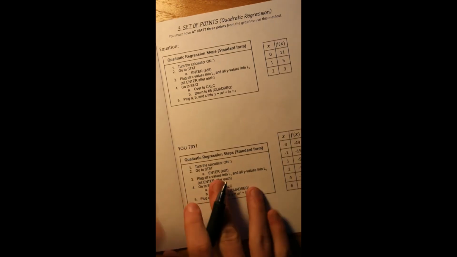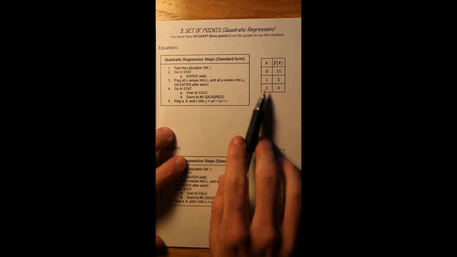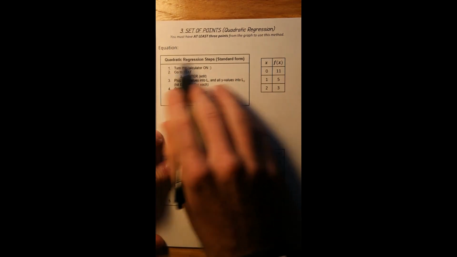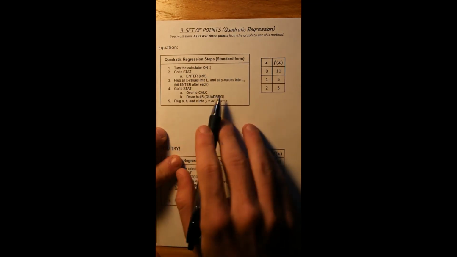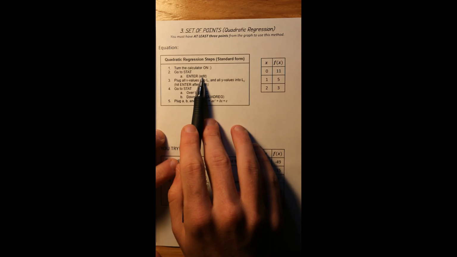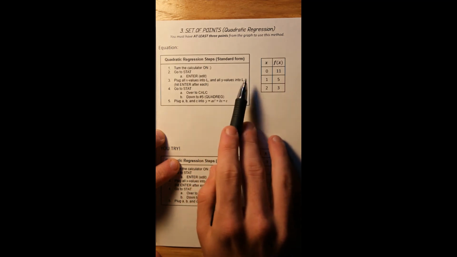Now the last one is a specific type. If we have a table, and on this table we have 3 or more points, we need at least 3 points in order to get a good estimate for quadratic regression. And this kind of outlines how to do this on the TI-84s or TI-83s. So first thing you need to do obviously is turn it on, go to stat, and then we want to enter in the edit. Okay, we're going to plug all the x values into L1 and all the y values into L2.